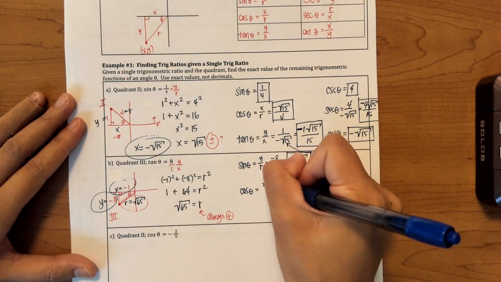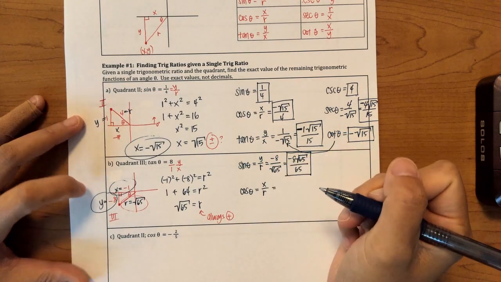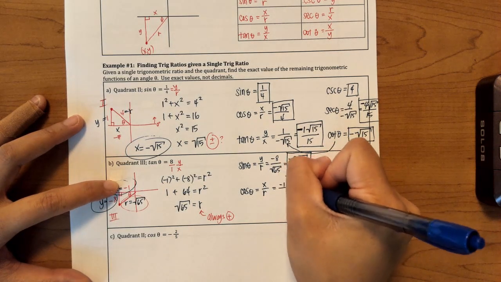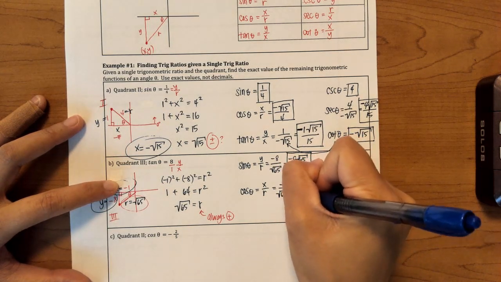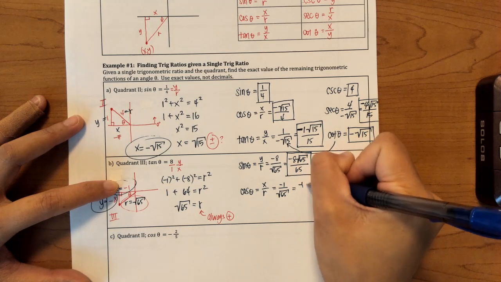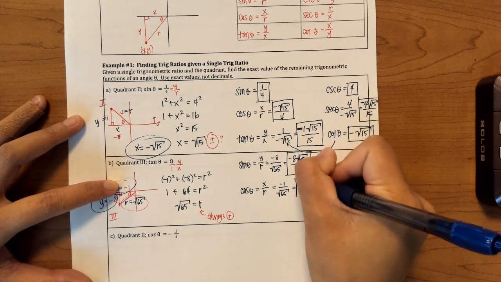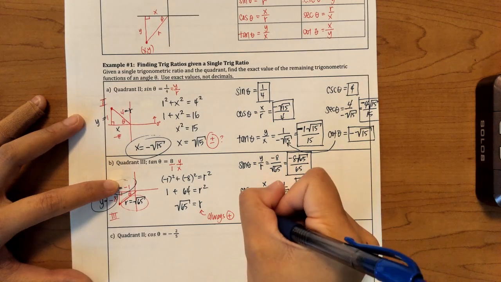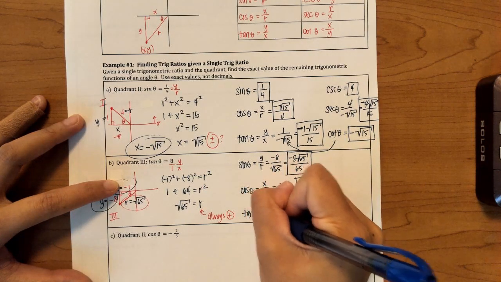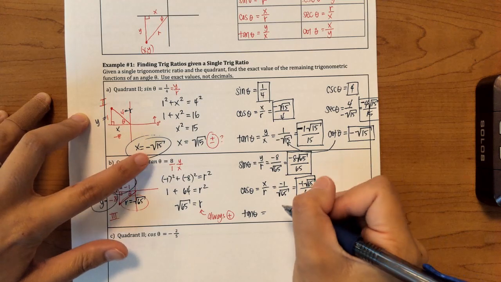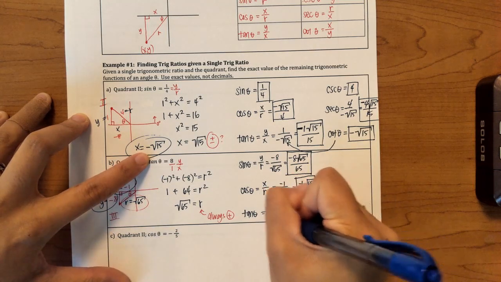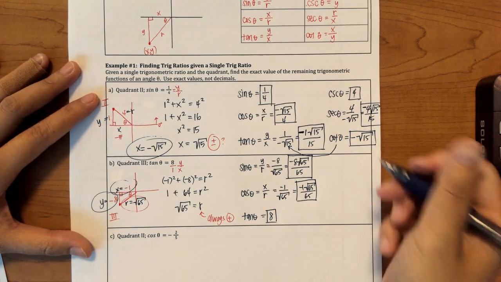Cosine theta, x over r. Same thing, but with negative 1 now. Okay, and tangent. Theta I was already given, so I know that's 8. I just like to write it because it helps me over here.